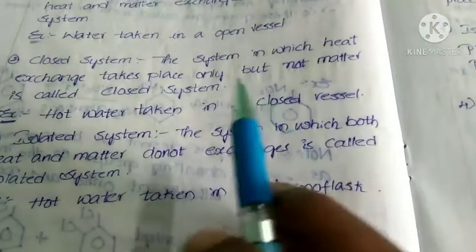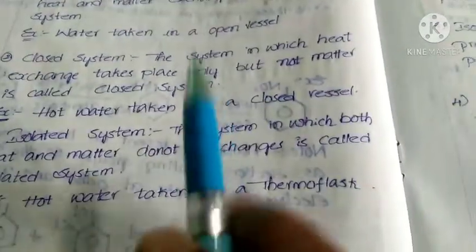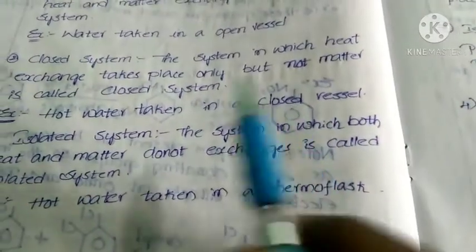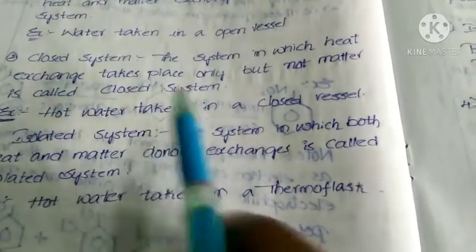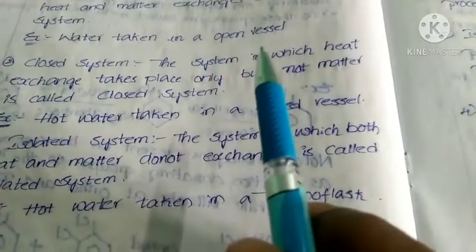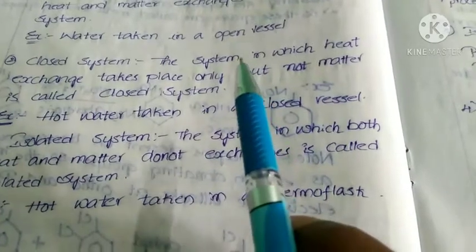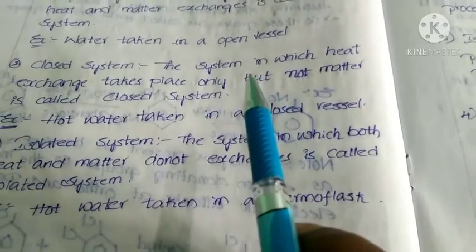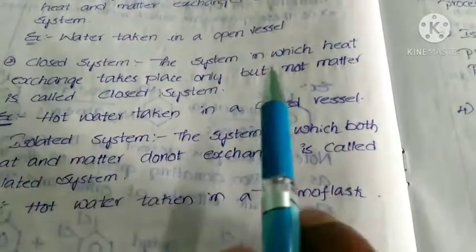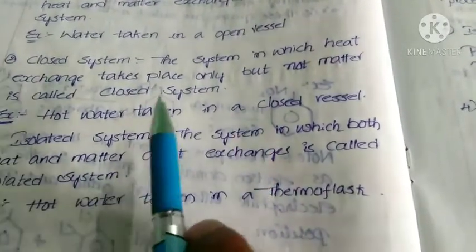After some time, that hot water becomes cold water. That hotness becomes cold. So in that example, heat only exchanges, but not mass. Why can mass not change? Because we are closing the vessel.